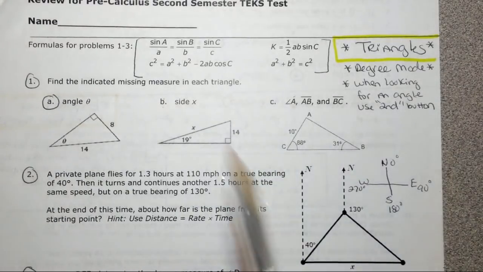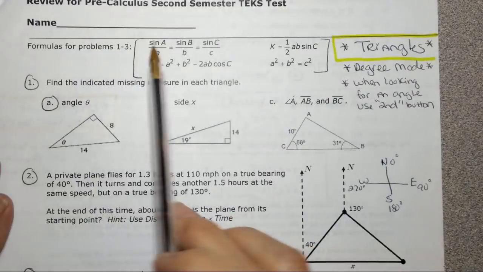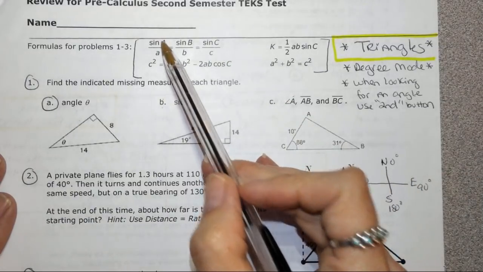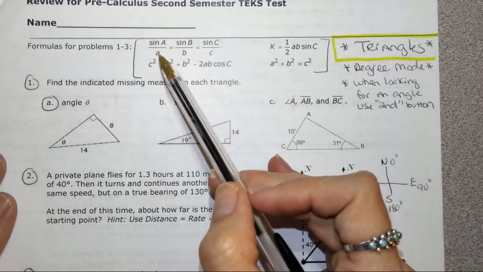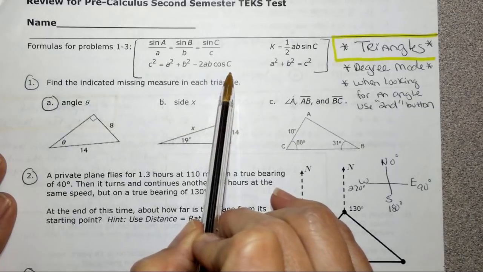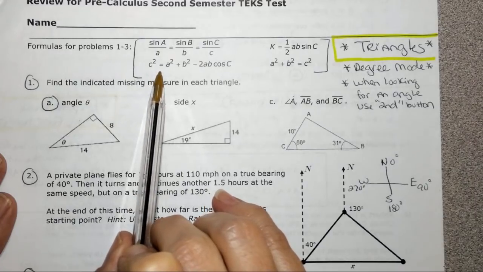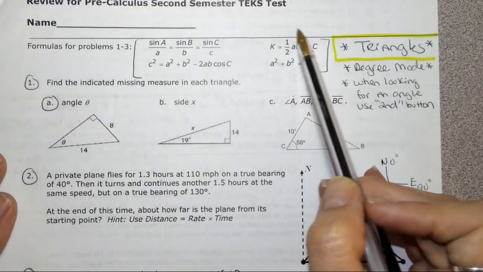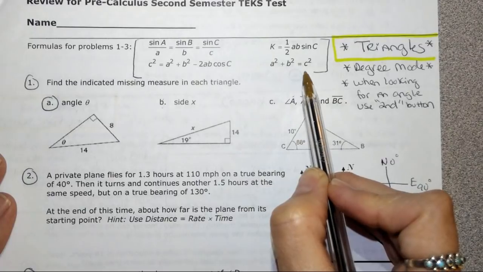The next thing you need to know are these formulas that will be written on your test and what they do and which ones they are. This first formula right here is called your law of sines formula. You can find angles or sides using this formula. In order to use this formula, you need an angle and its opposite side. This formula down here is our law of cosine formula. This is usually used when you have side, side, side, or if you have a triangle with an angle and not an opposite side. This formula right here is used to find the area of a triangle. And this one right here, very familiar. This is our Pythagorean theorem.